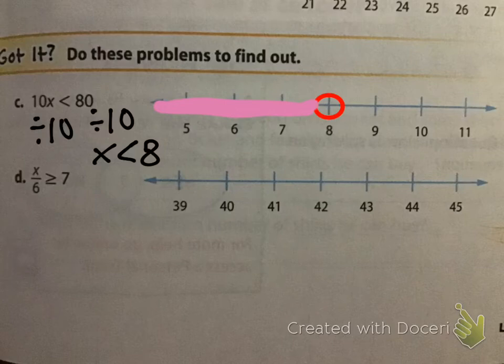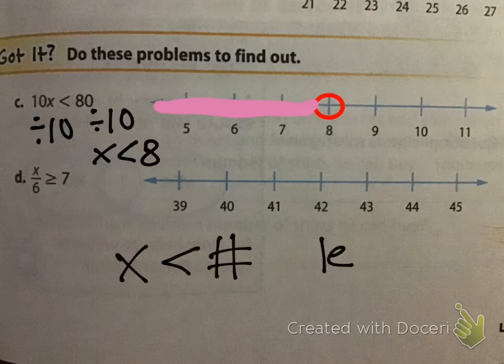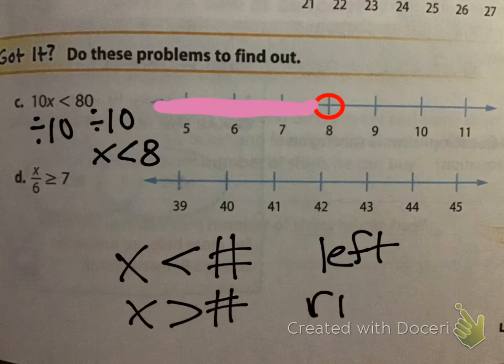Adriana pointed out, whenever our variable is less than the number, we go left. When our variable is greater than the number, we go right. So, number D, letter D. Who wants to solve that? Michelle.